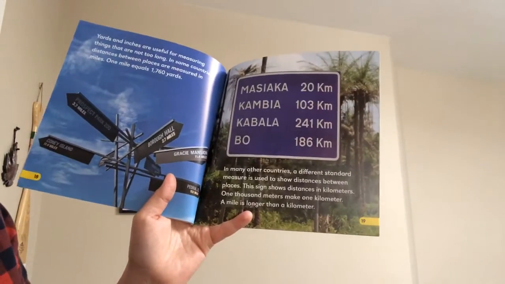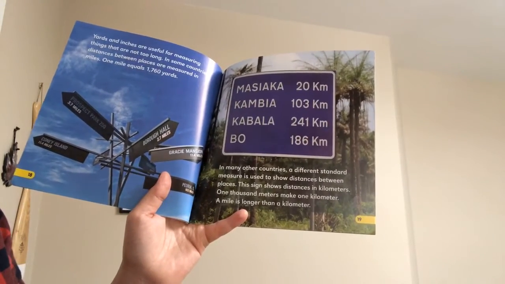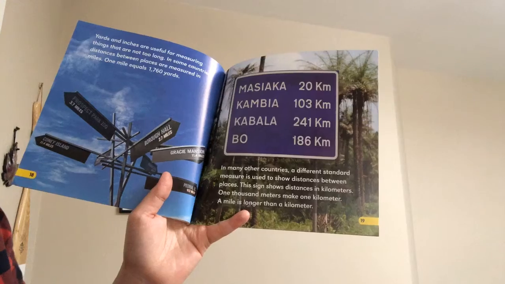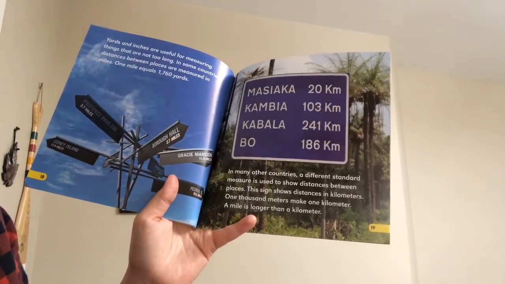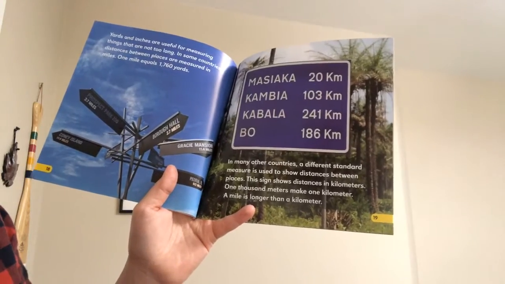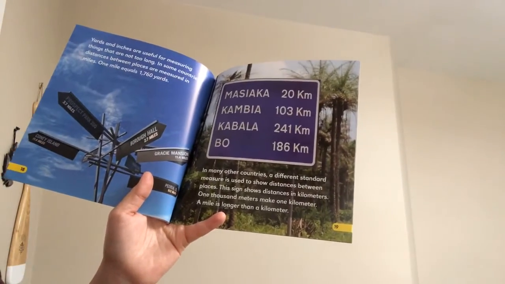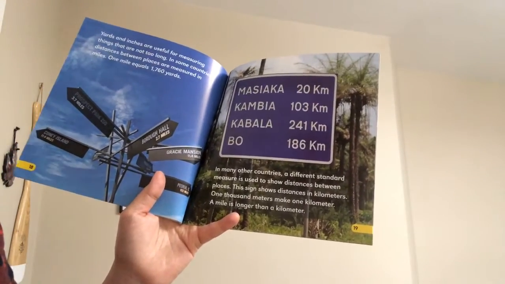In many other countries, a different standard of measure is used to show distances between places. This sign shows distances in kilometers. So here in Canada, we use kilometers. 1,000 meters makes 1 kilometer. A mile is longer than a kilometer.